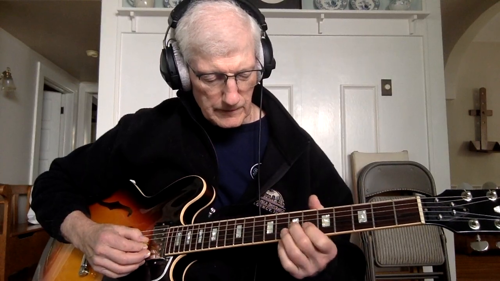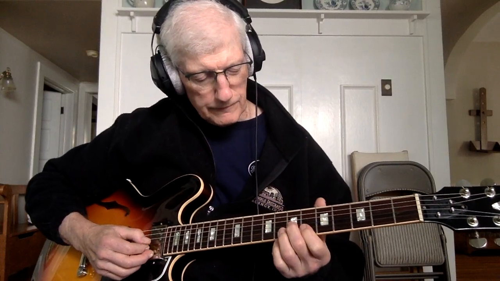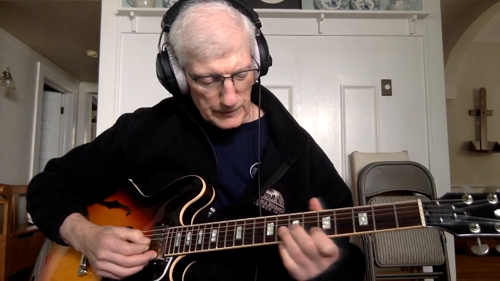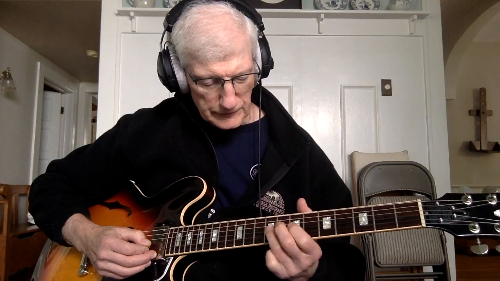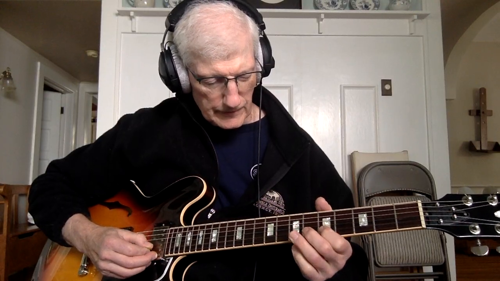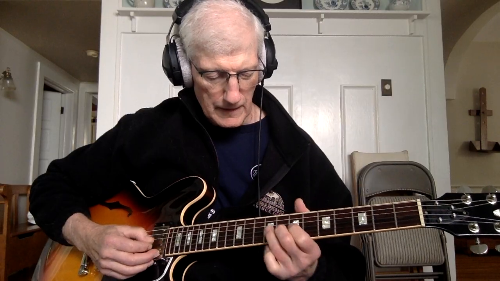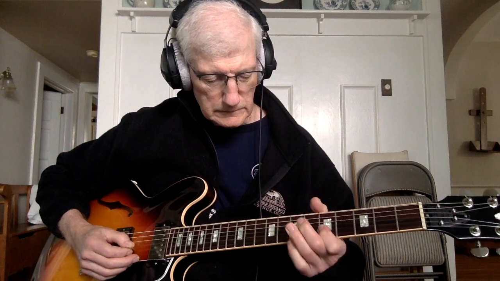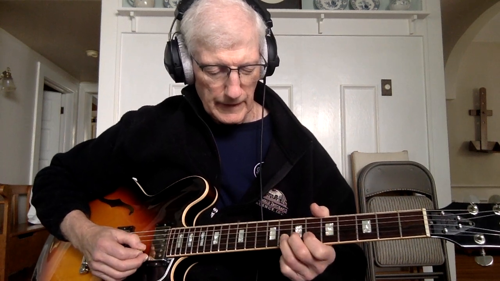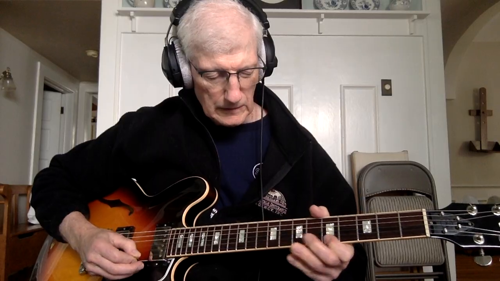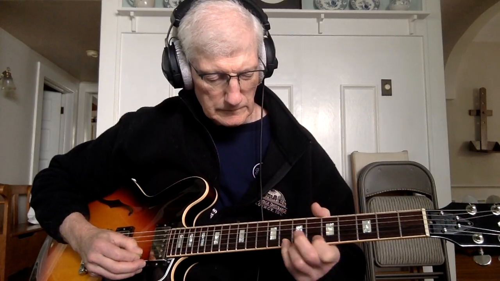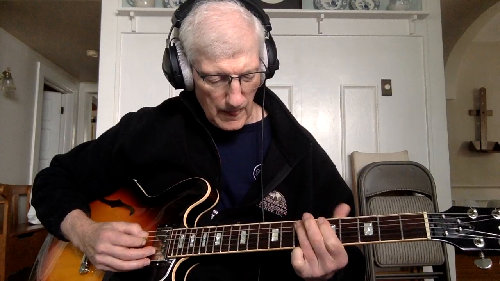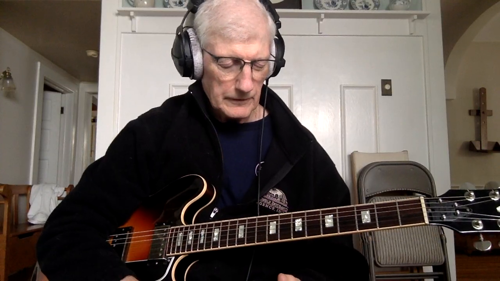These three notes right here, you can either play 5, 7, 8, or you can play 7, 8, 9. Same note. The 9th here and the 5th here are the same note. So you can have a little run right there. You can bend those notes. And you can bend that B8 up to here. So those are some good bend notes there.